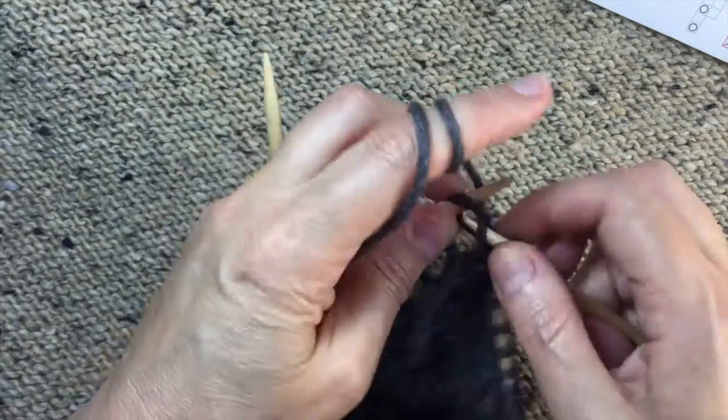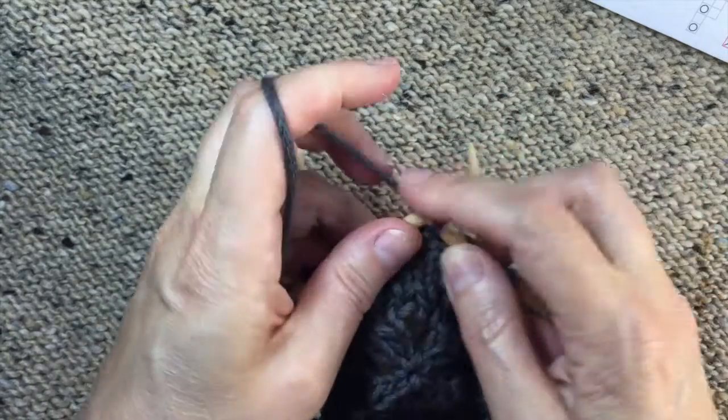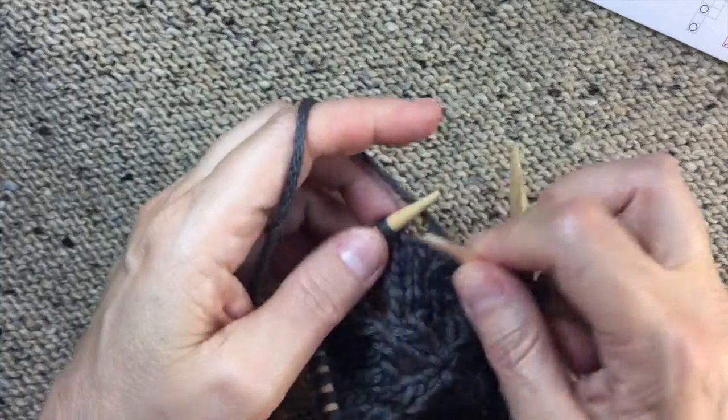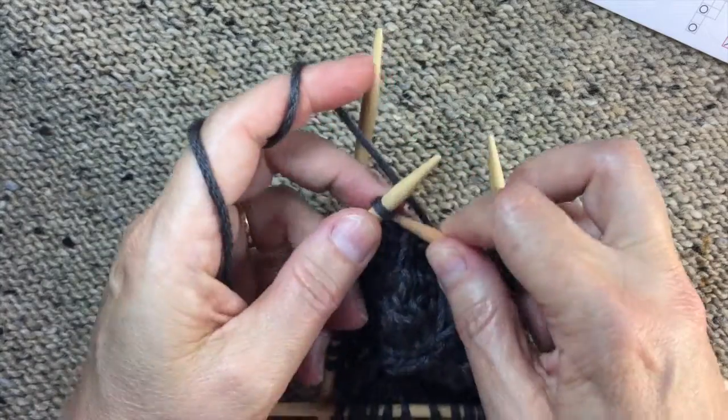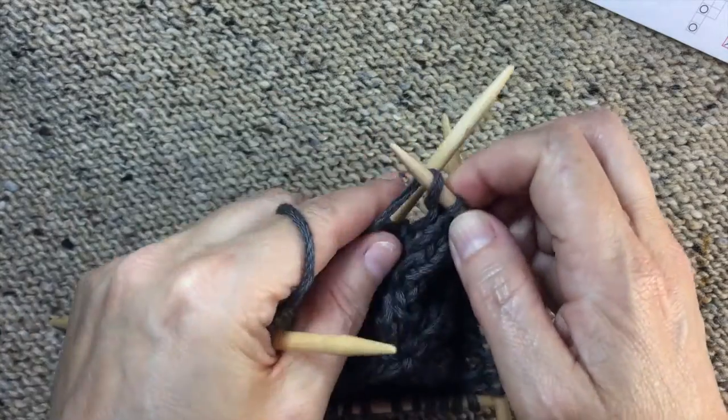Anyway, you just go all the way around, and then the next round is just knit plain. And you repeat that every other round, so you're adding 2 stitches to each needle, or 8 stitches to the entire piece every other round.